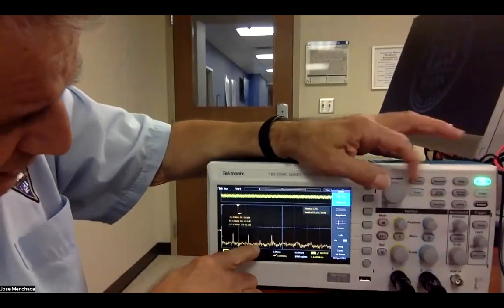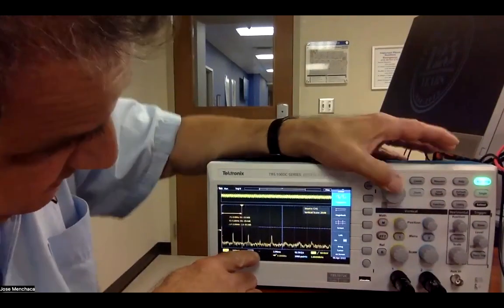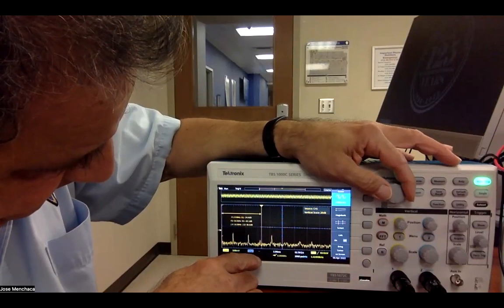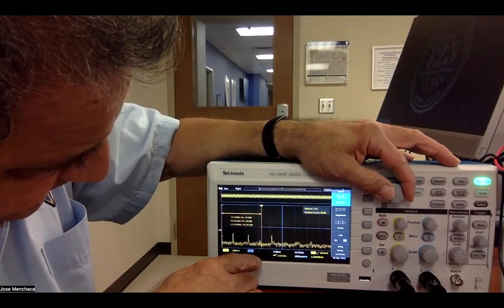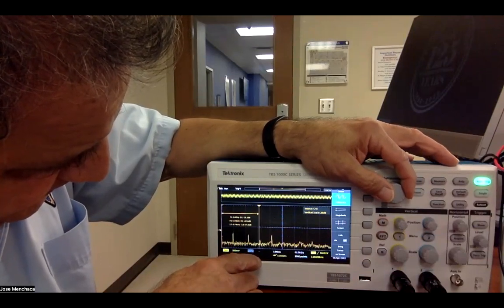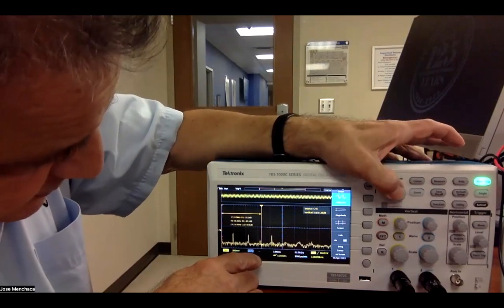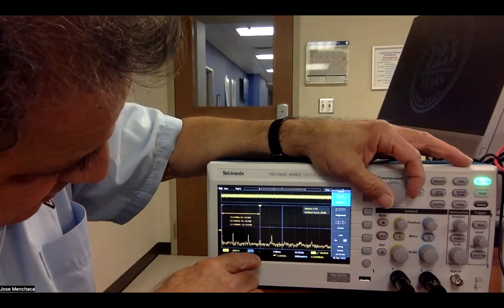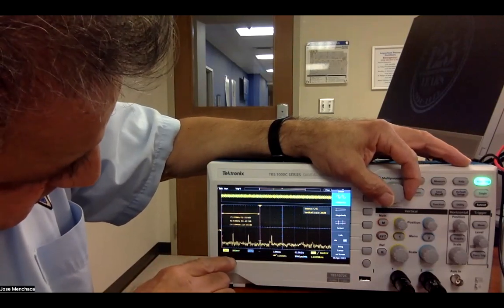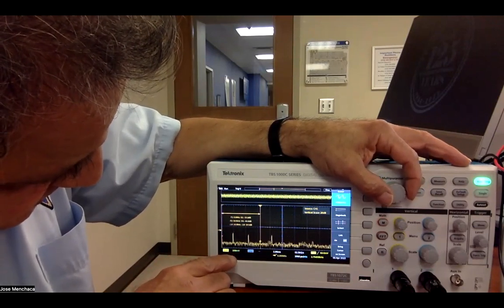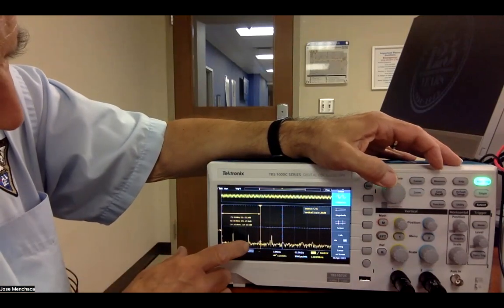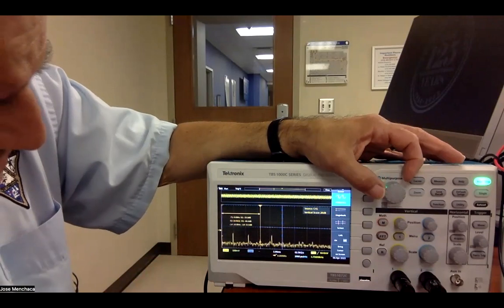This lower one is probably the 10,000. Let's push and hold to get it fast. Push and hold for fine. That's 10,000. So it's 10,000, 7,000, and 13,000.